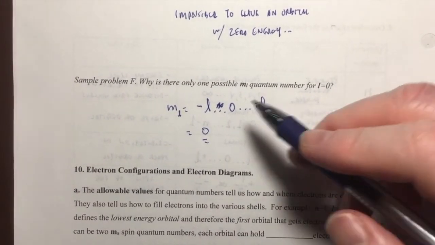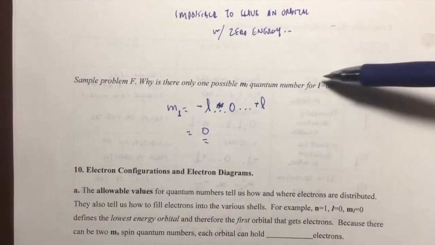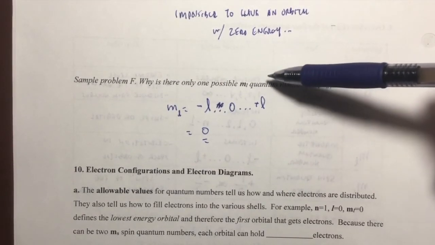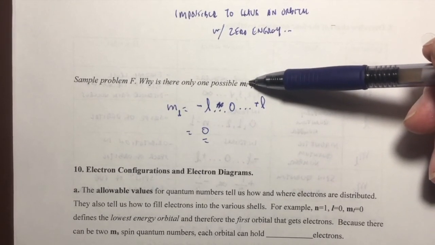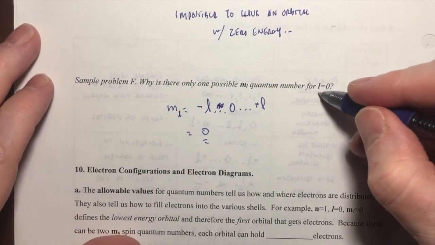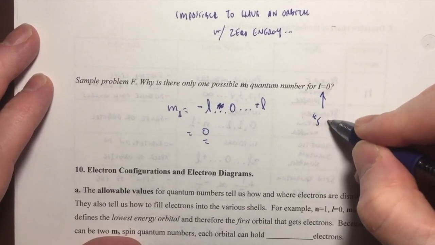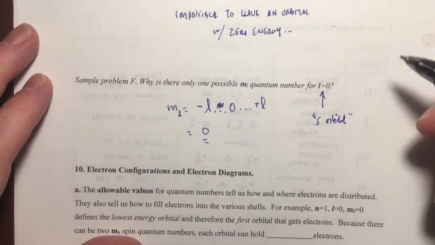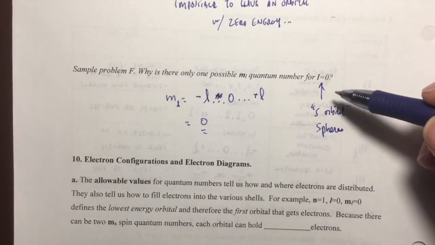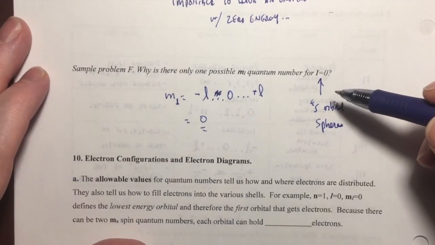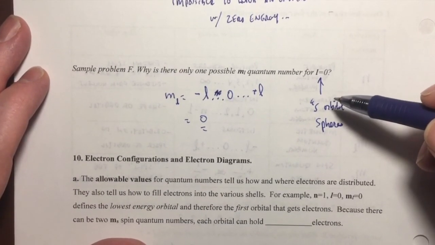But I'd like for us to think about this a little deeper. What is the physical reality of why there is only one possible m sub L quantum number? Well, remember that the m sub L quantum number refers to the orientation of the orbital in space. If the L value is 0, that is an s orbital. And s orbitals are spheres. So how many ways can you orient a sphere in space? Well, there are an infinite number of ways that you can orient a sphere in space.